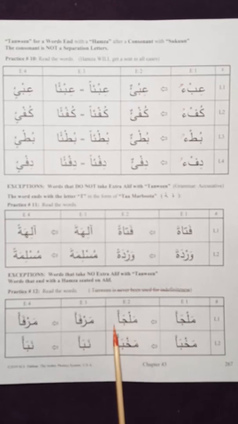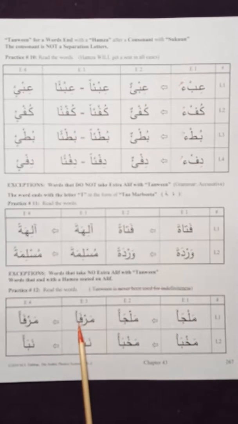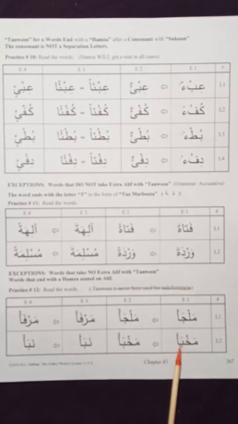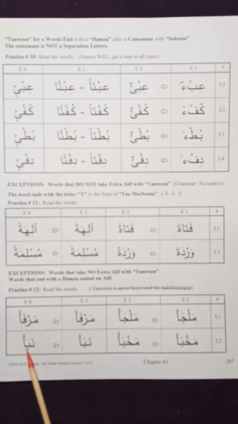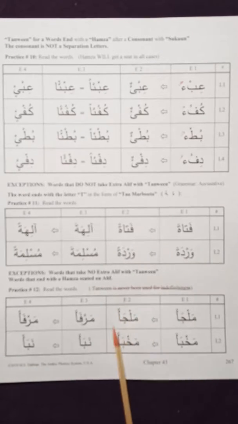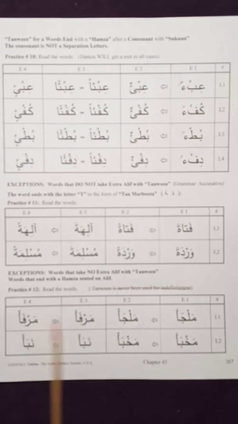So malja, malja'an, malja'a, malja'an, marfa'a, marfa'an, makhba'a becomes makhba'an. This is wrong, I took it out. Naba'a, naba'an. Okay. Again, this is one of these cases, as I said. If you see, we only talk about this here, right? You're familiar with this.